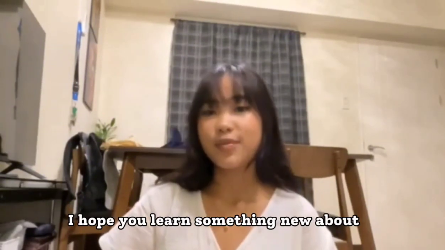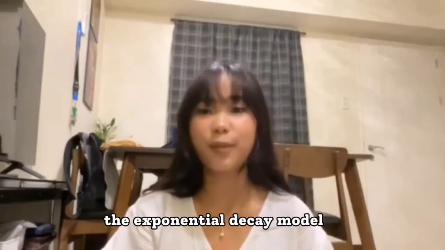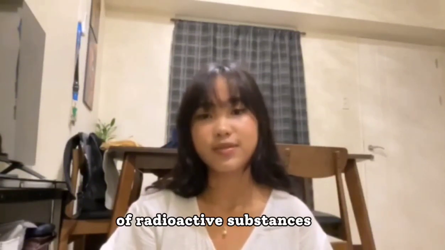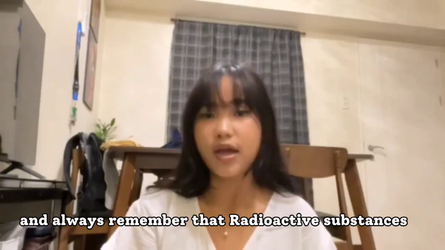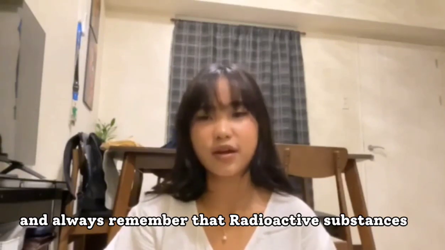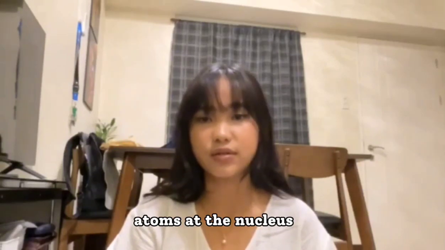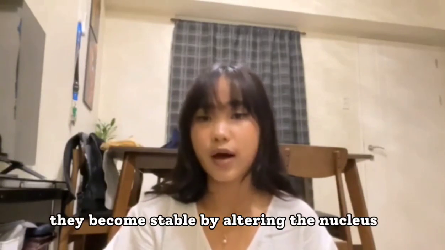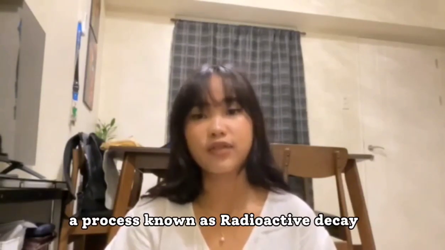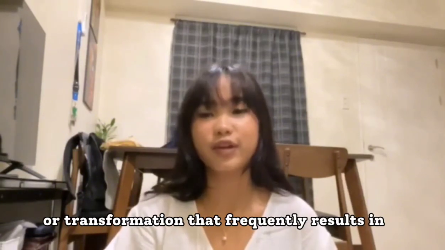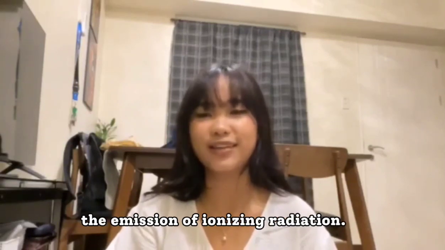I hope you learned something new about the exponential decay model of radioactive substances, and always remember that radioactive substances are a group of compounds that have unstable atoms in the nucleus. They become stable by altering the nucleus, a process known as radioactive decay or transformation that frequently results in the emission of ionizing radiation.